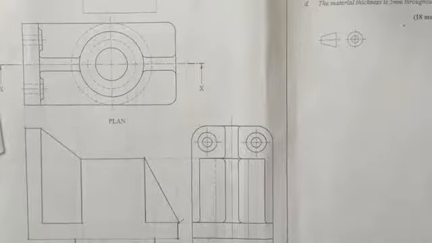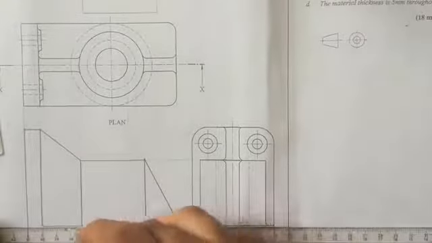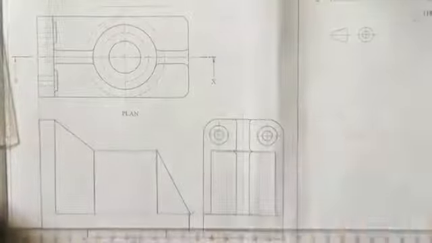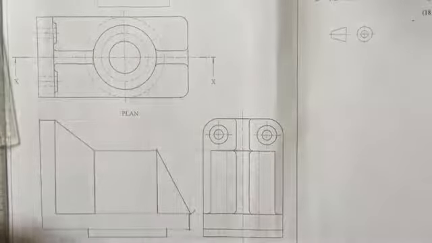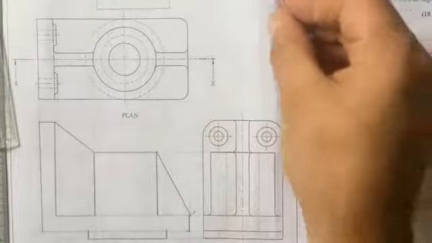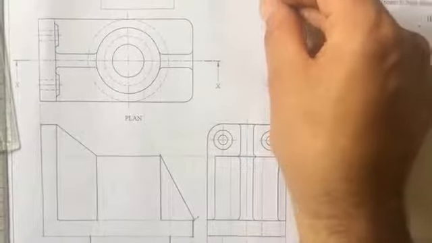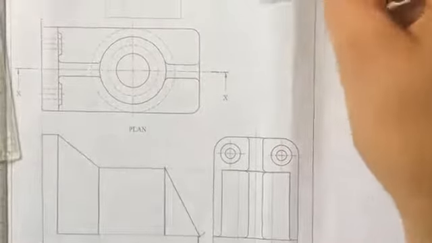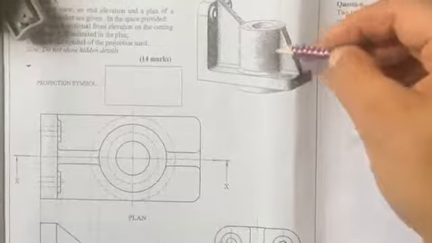So that's your outside view. I haven't darkened this part yet, but the outline remains the same. Once we split it in half, you're going to see the details on the inside. You're going to see the through hole that goes in the middle there.